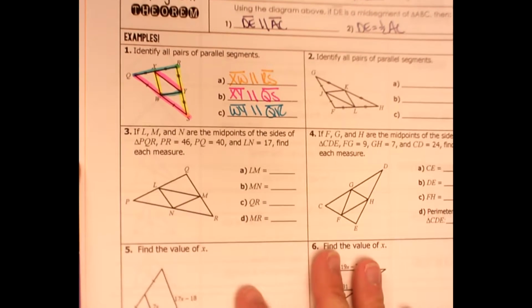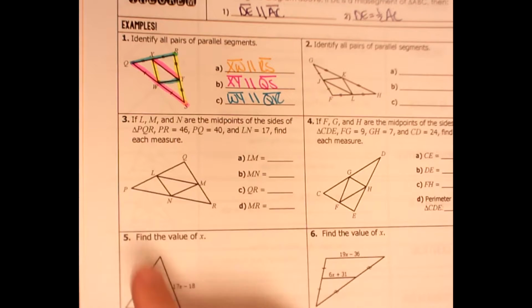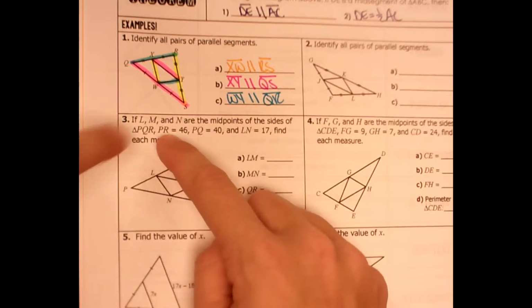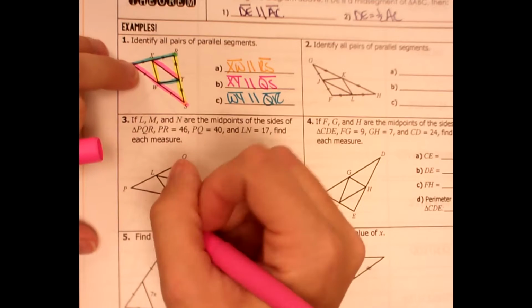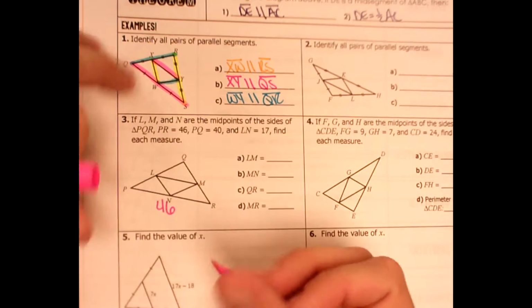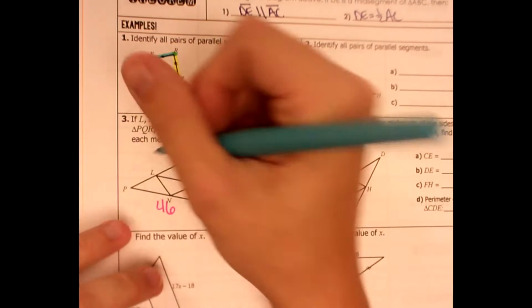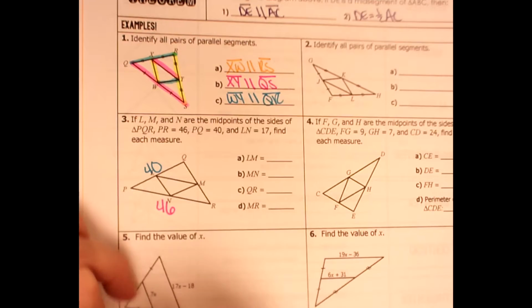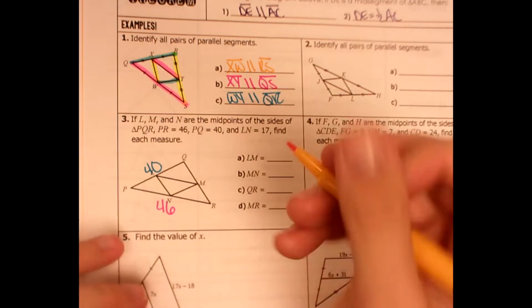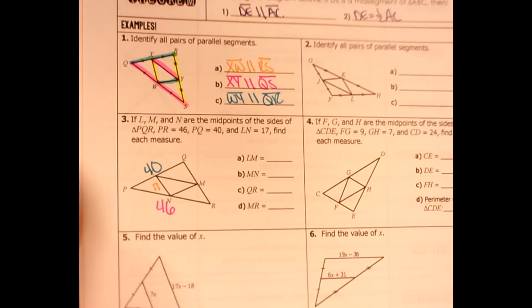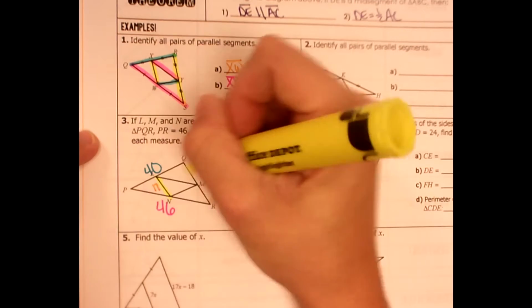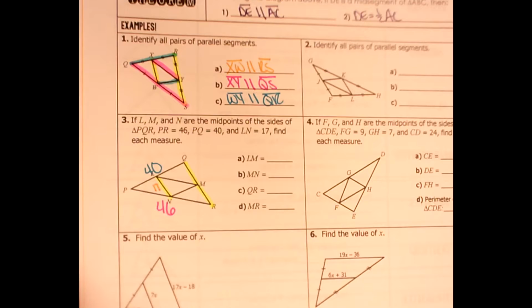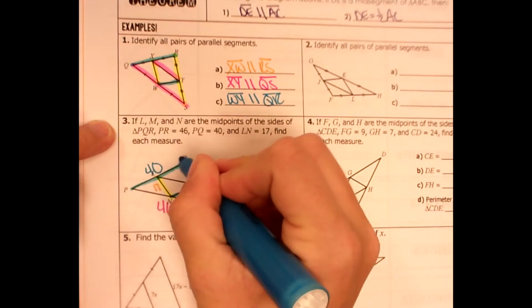So if we look at number 3, if L, M, and N are the midpoints of the sides of triangle PQR, PR is 46, PQ is 40, and LN is 17, find each measure. So let's label. It says PR, that's this line, is 46. PQ is 40, and LN is 17. Well, remember, the midsegments are half the length of the third side. So if you look, I'm color coding to see which ones go together.